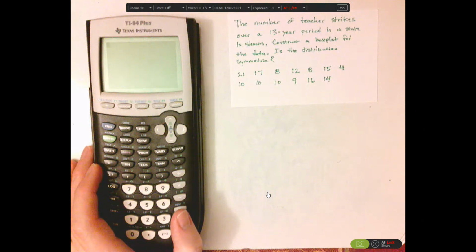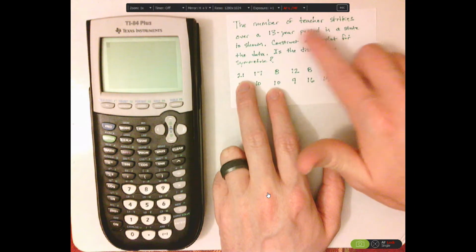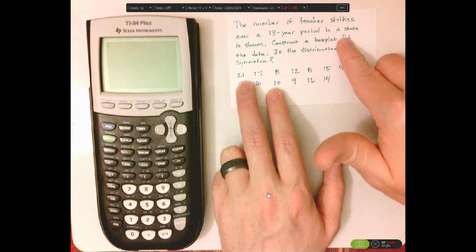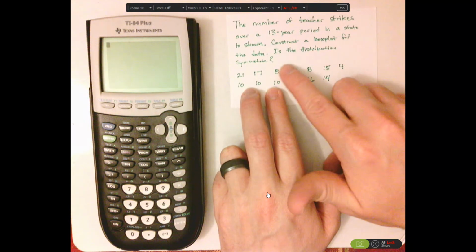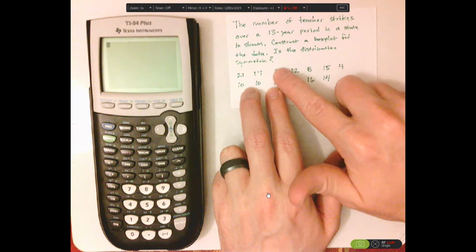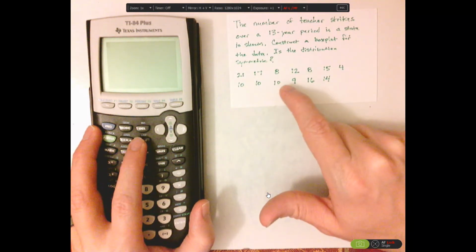Hi, I'm JD, and what we're going to be doing today is using the TI-84 Plus to make a box plot. Let me read the question. It says the number of teacher strikes over a 13-year period in a state is shown. Construct a box plot for the data. Is the distribution symmetric? So what you're going to do first is type in your data.